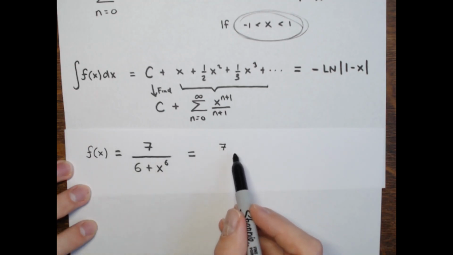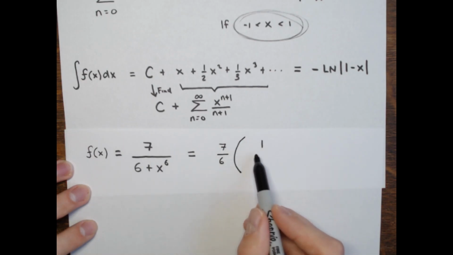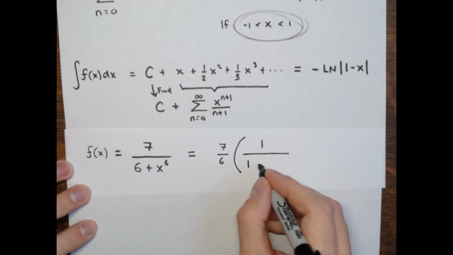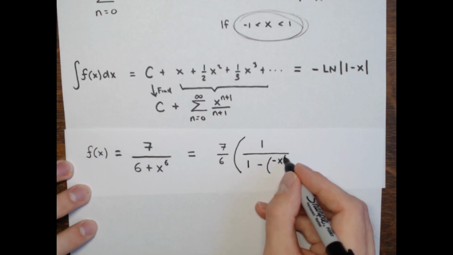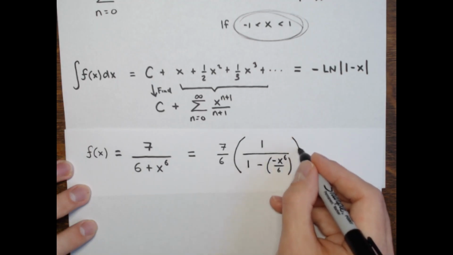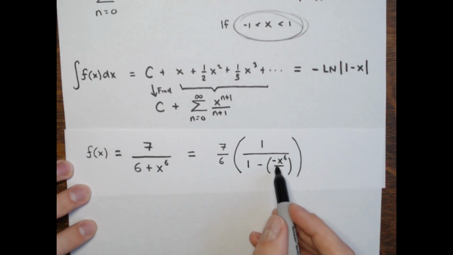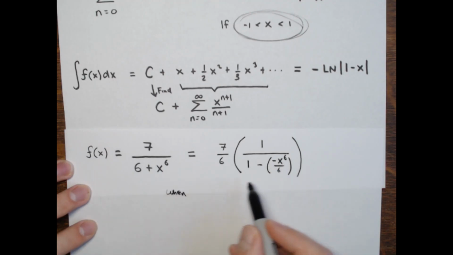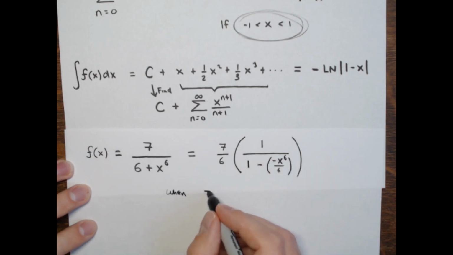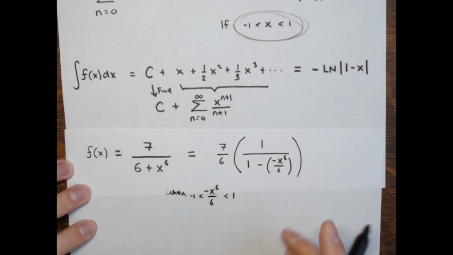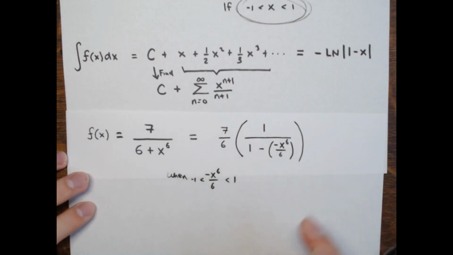So if I pull out 7/6 here, we have 1 in the numerator and then 1 plus x to the 6th over 6, which would be 1 minus negative x to the 6th over 6. I'm trying to get 1 over 1 minus something, like I have been in all these. So basically, when this expression, the negative x to the 6th over 6, is between negative 1 and 1, we can represent this fraction as a power series.